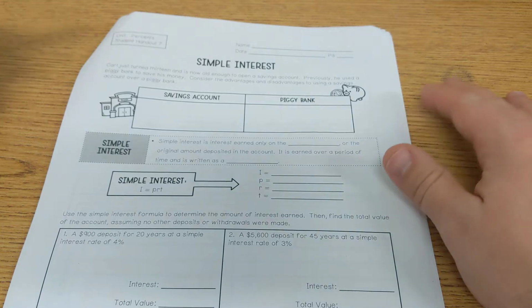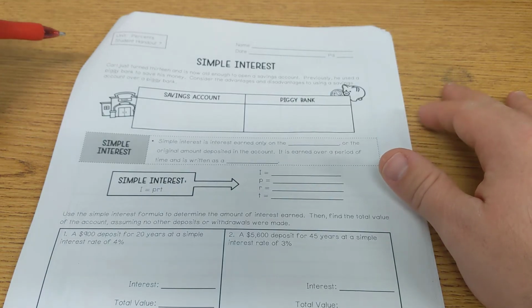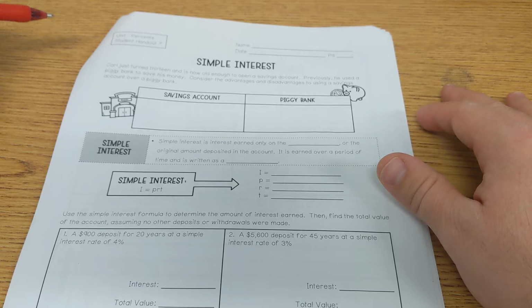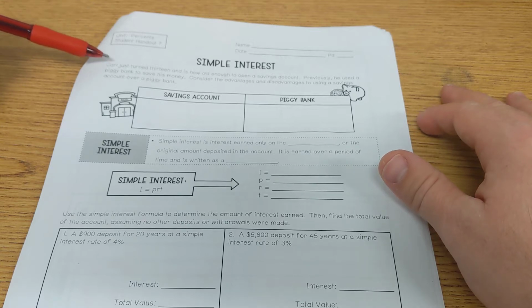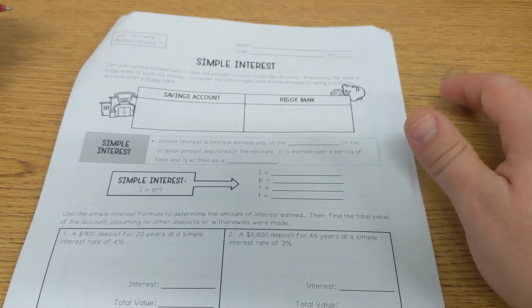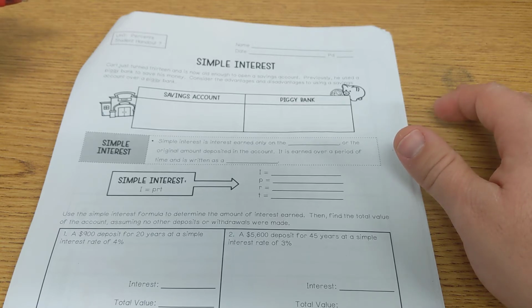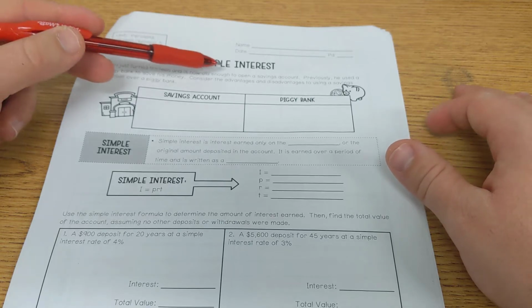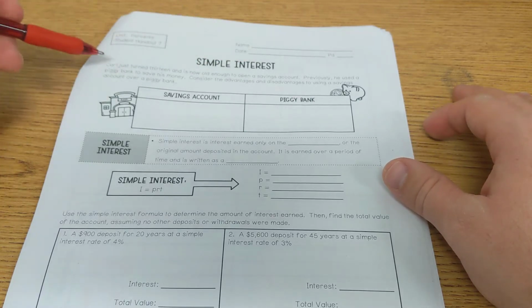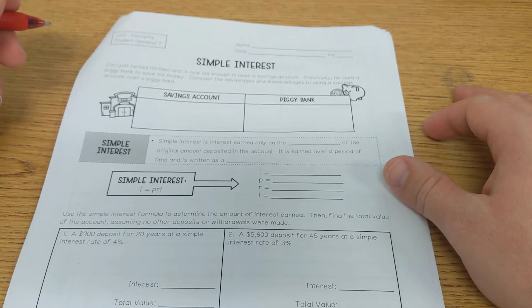So, simple interest. Just to start out, it says Carl just turned 13 and is now old enough to open a savings account. Previously, he used a piggy bank to save his money. Consider the advantages and disadvantages of using a savings account over a piggy bank.